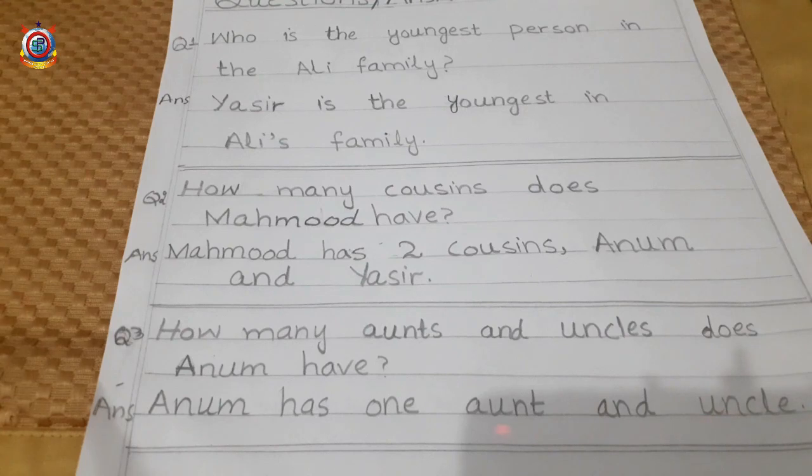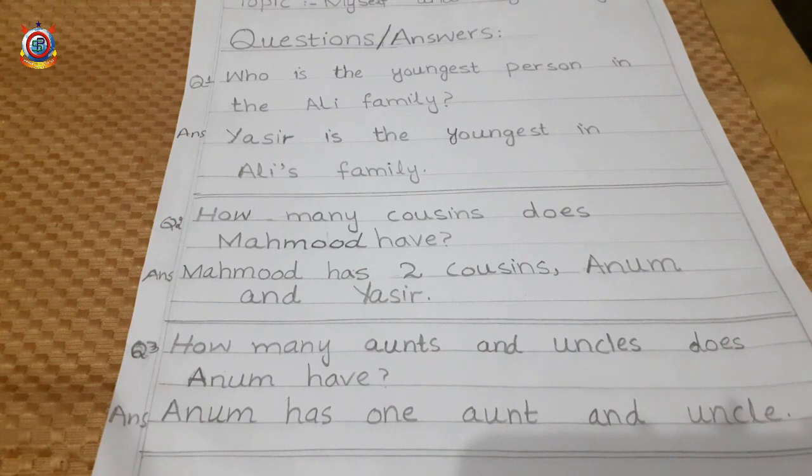Done? हो गया? सबने लिखा क्वेश्चन नंबर 3 का आंसर? वेरी गुड. After the writing of question number 3 answer, you will draw a double ending line here like this. Okay, in the next line you will write. ओके स्टूडेंट, सब ने लिखा क्वेश्चन नंबर 3 का आंसर? गुड, वेरी गुड. क्वेश्चन नंबर 3 का आंसर है Anam has one aunt and uncle.